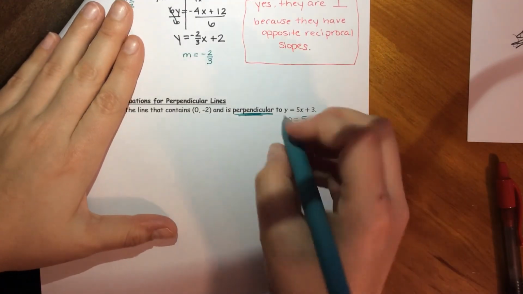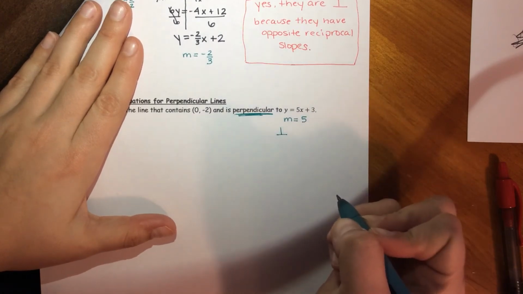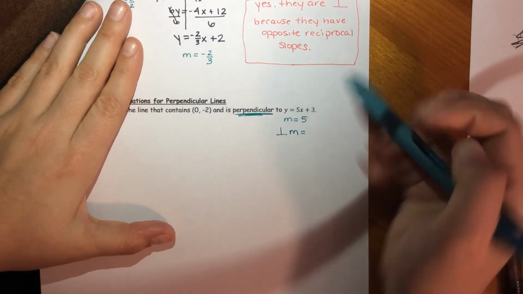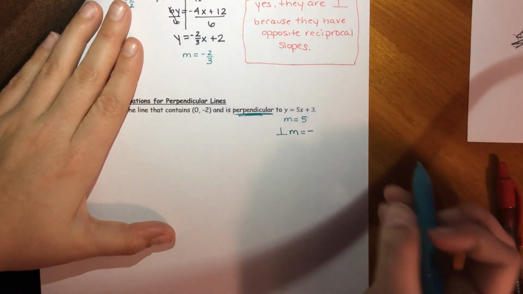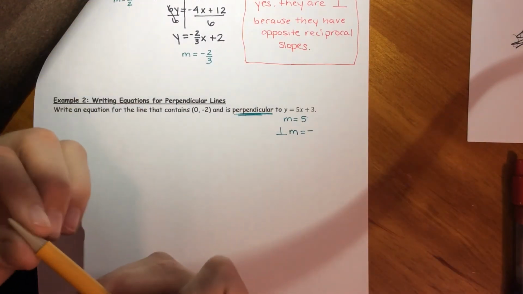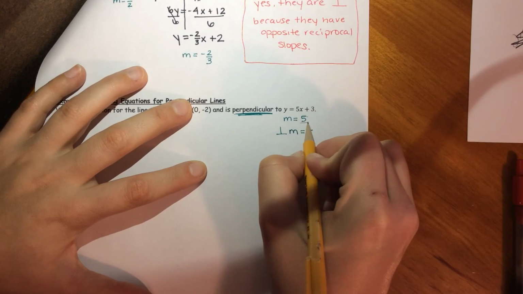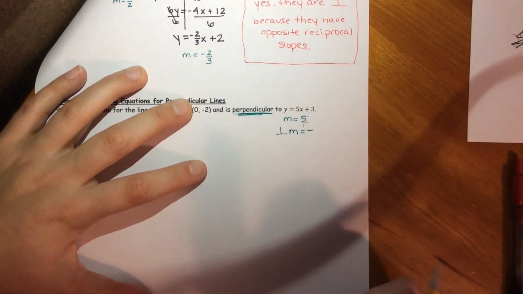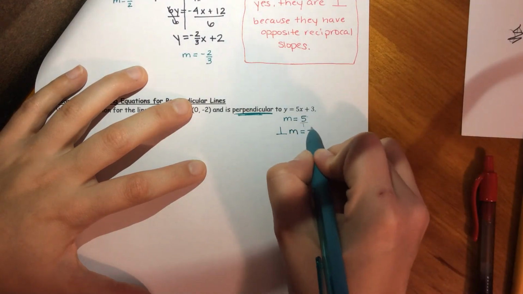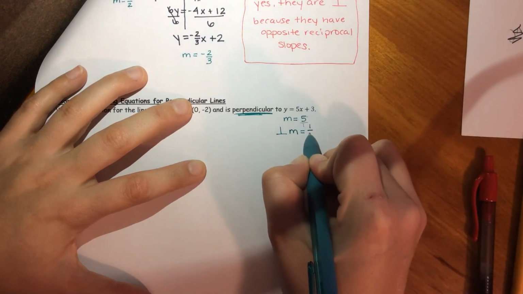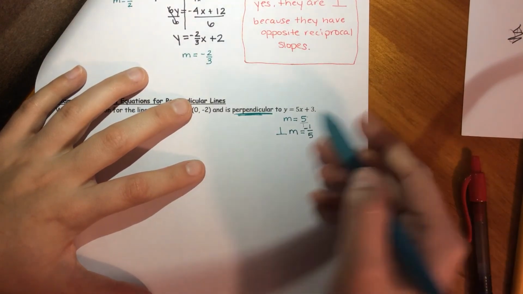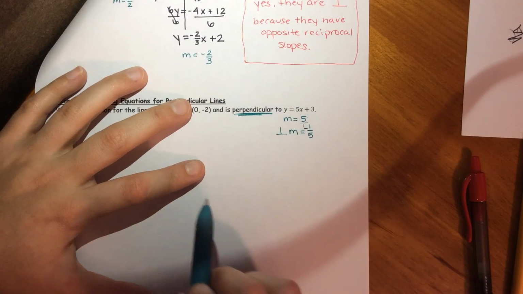So now my perpendicular slope, using my fancy little perpendicular symbol, would be, well, this is positive, so my slope has to be negative. If I made this a fraction, I now have to flip that fraction. So instead of 5 over 1, it becomes 1 over 5. Oops, that was my negative symbol. There we go. So now my new slope is going to be negative 1/5.